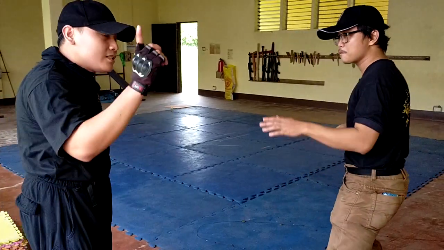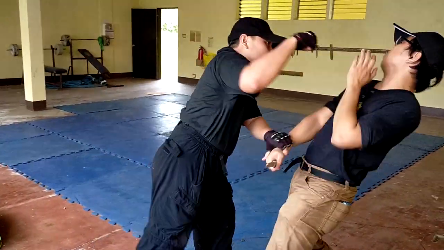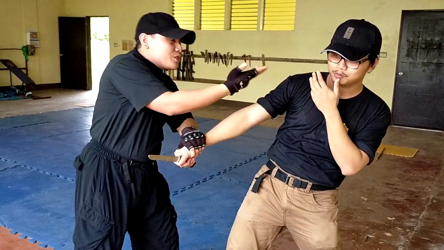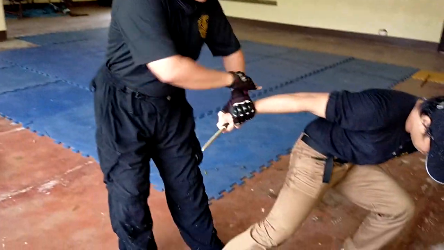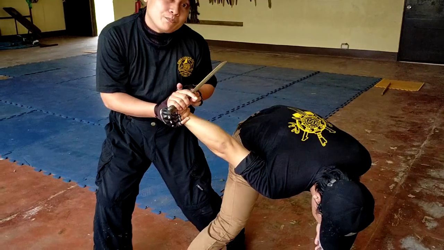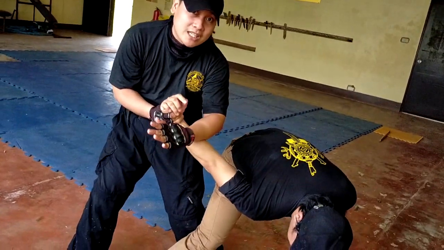So that's the first one. Deflect, distract. Now, if he is already distracted or off balance, or should I say pinned down, his grip tends to loosen. Now he is open, and you can easily disarm.